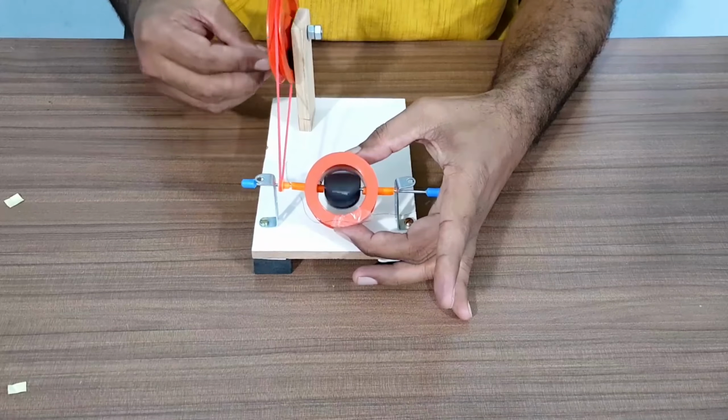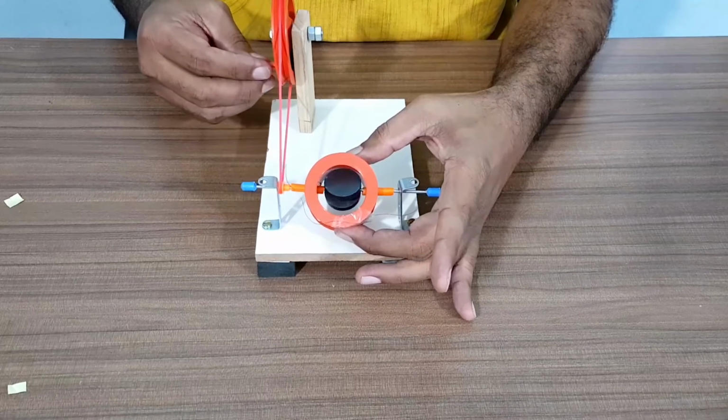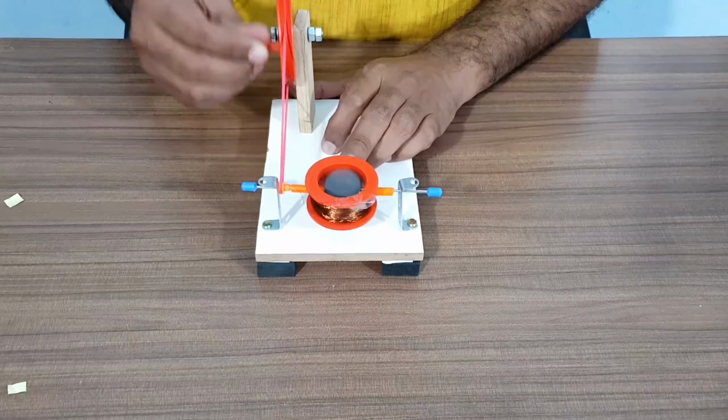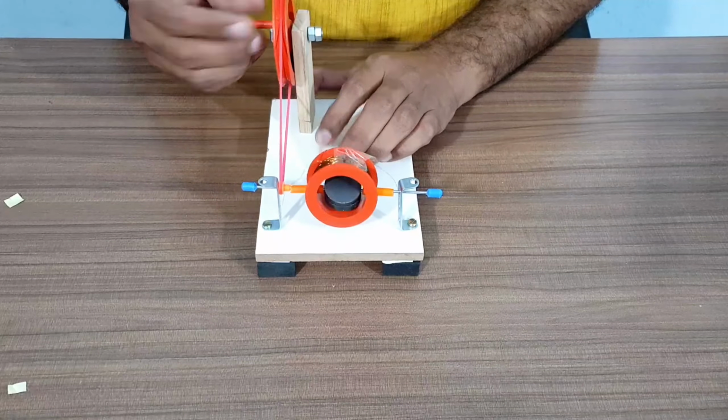Now I will not hold the bobbin as well and show it to you, like this.